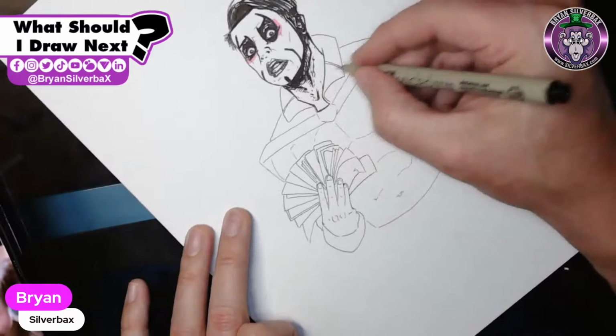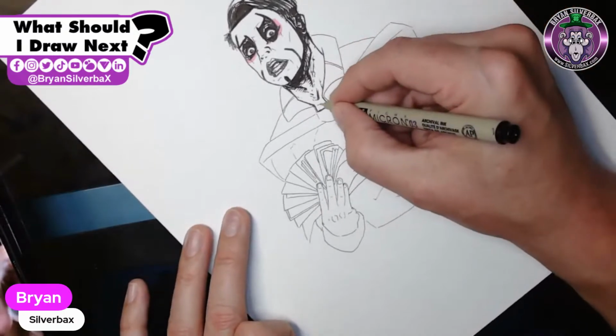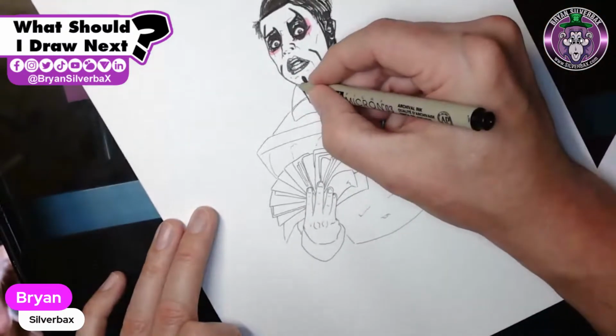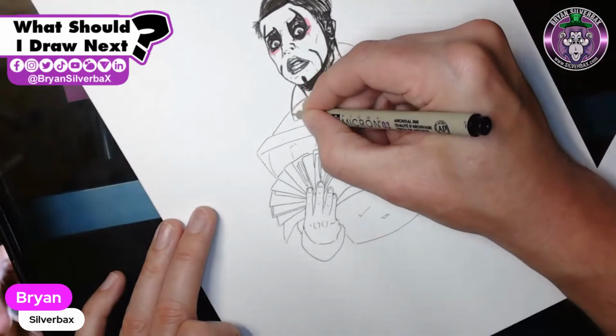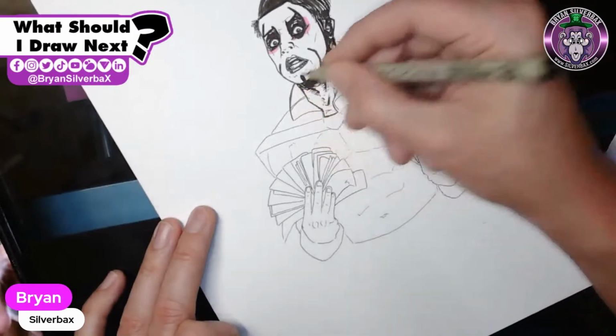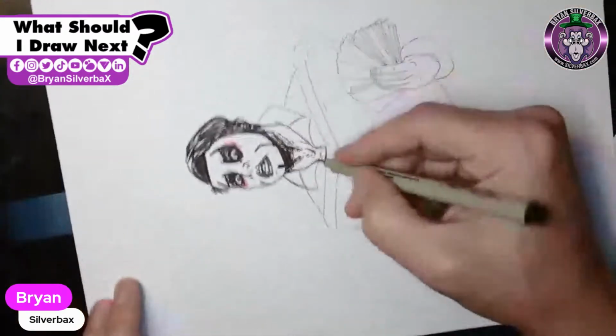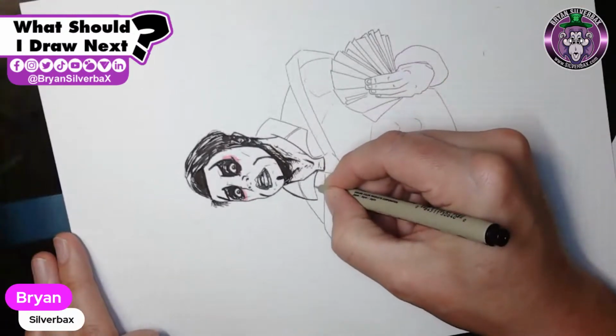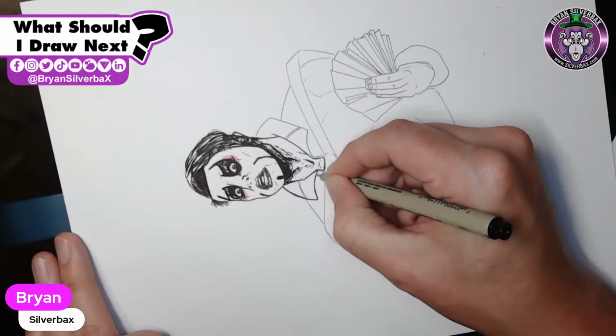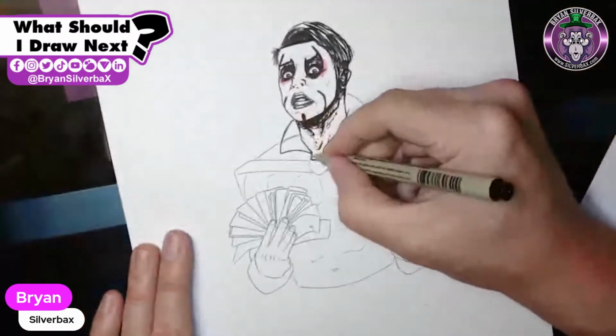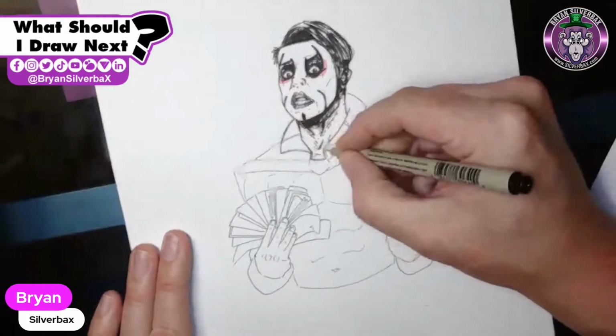Oh yeah, we're going to have to come back and add tattoos also. Forgot about that. That'll help. That'll also help disguise any anatomy issues that we've created for ourselves by being lazy and not doing a full sketch or anything.